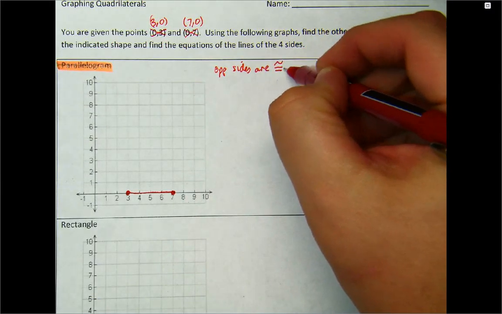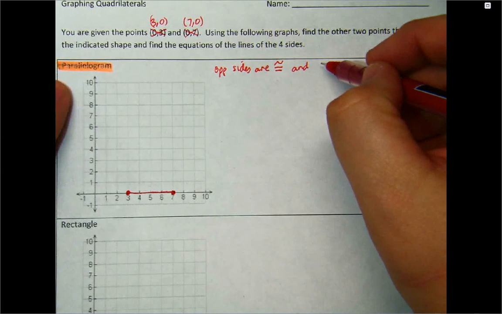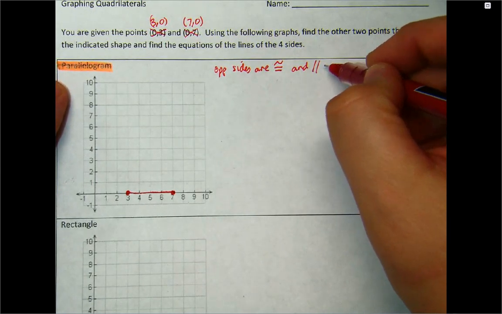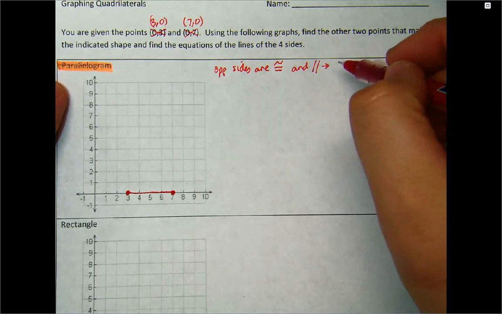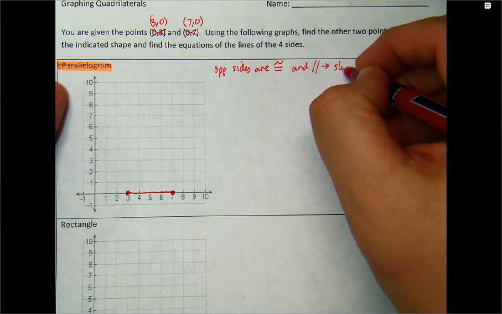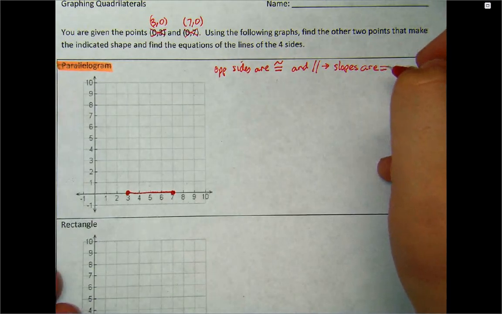Opposite sides are congruent and parallel. Now, if they're parallel, what do we know about their slopes? The slopes are equal.